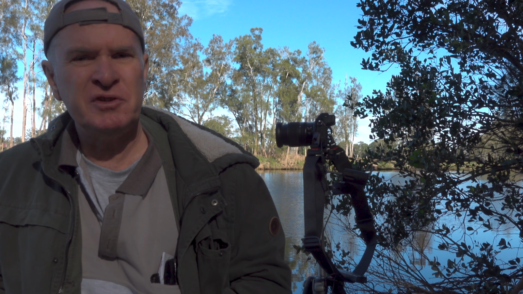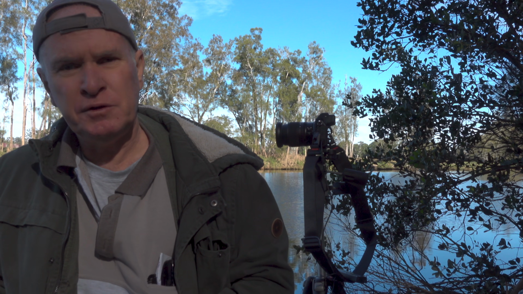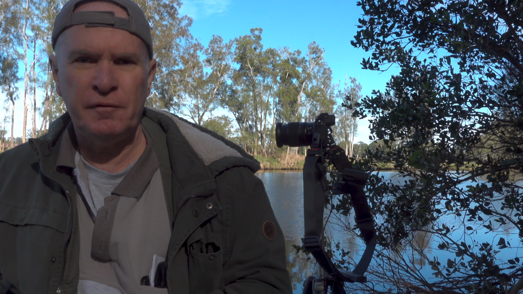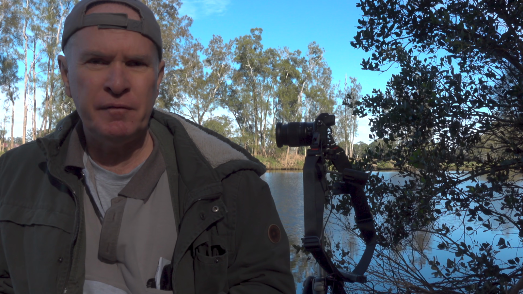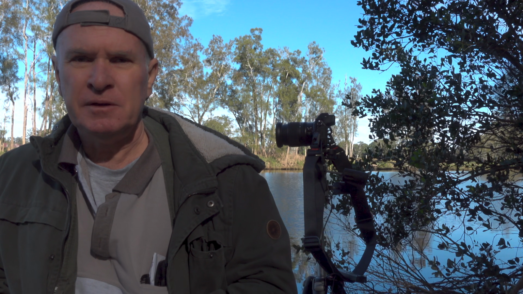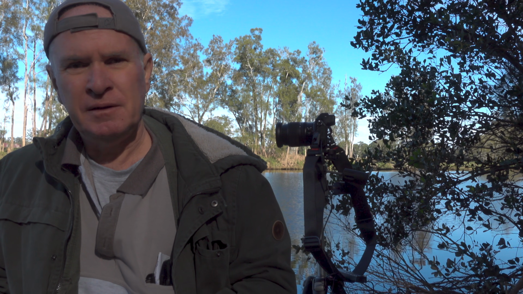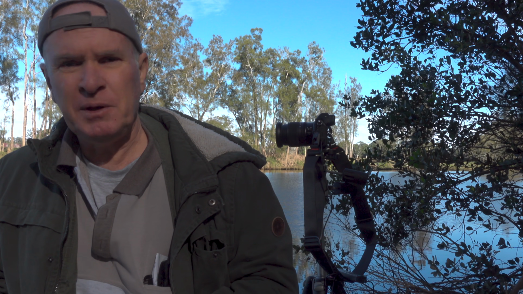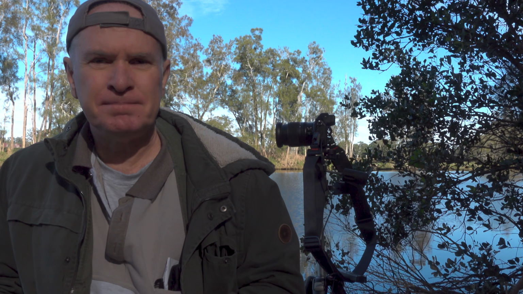I'm shooting the same scene with two different filters, so you'll be able to see in the end results what effect the different filters have on the final image. So like I said, there's a 720 and an 850 nanometer filter that I'm using today, and you'll be able to compare them in the end results.